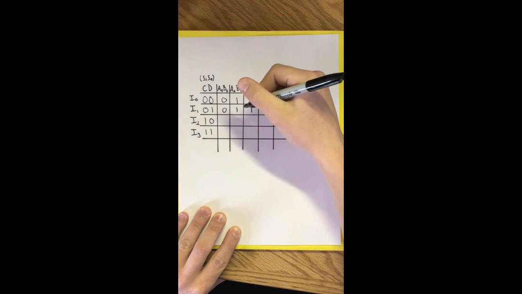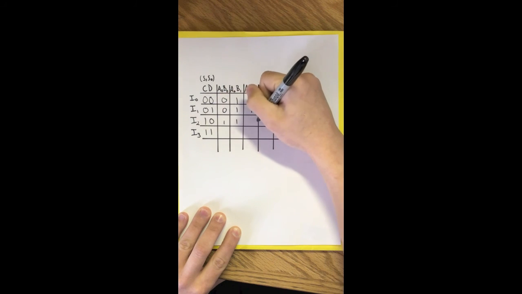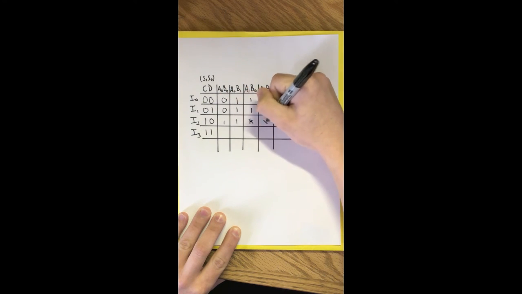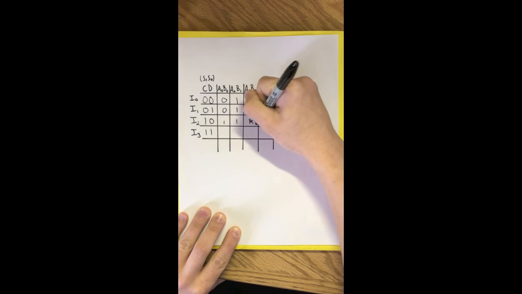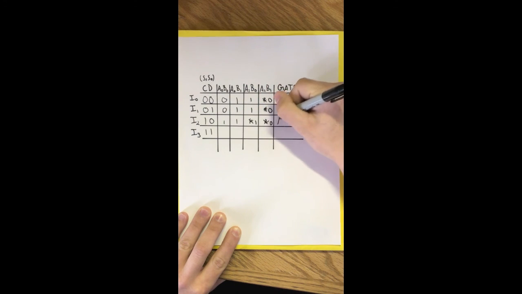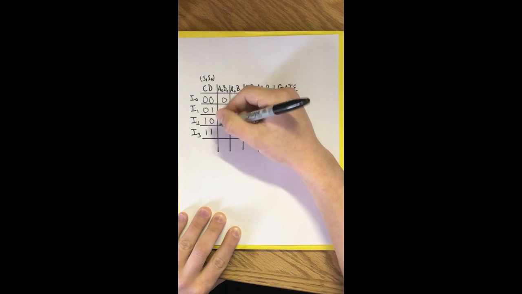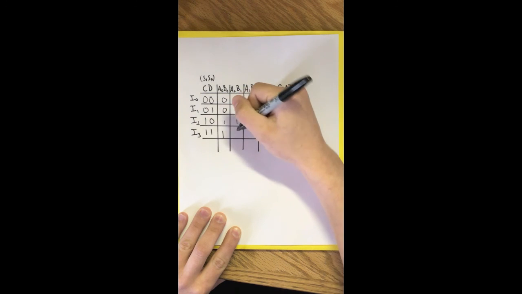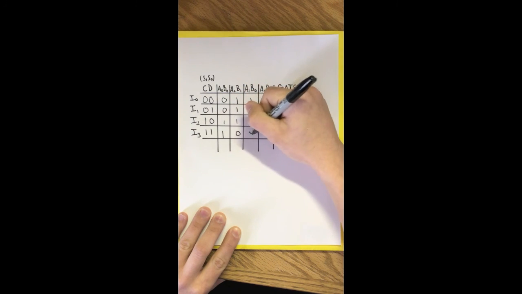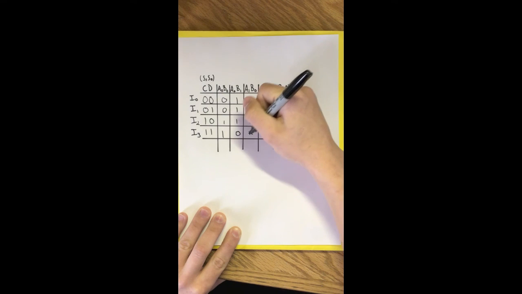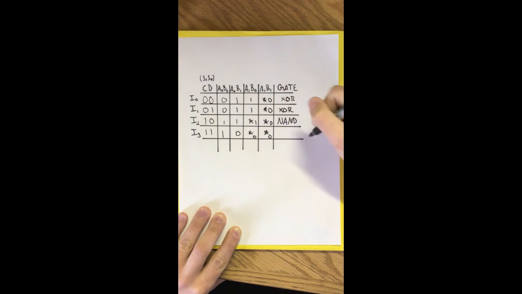I2 was 1, 1, star, star. We went 1, 0, which was your NAND gate. And then I3, when CD is 1, 1, that means that input 3 gets lit up. 1, 0, star, star, which we turn both stars into zeros to implement our NOR gate.